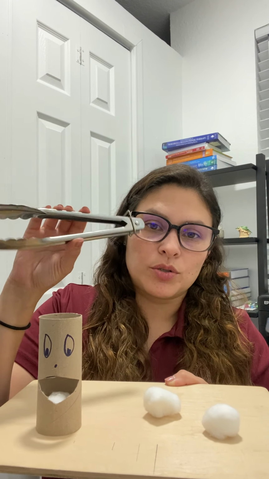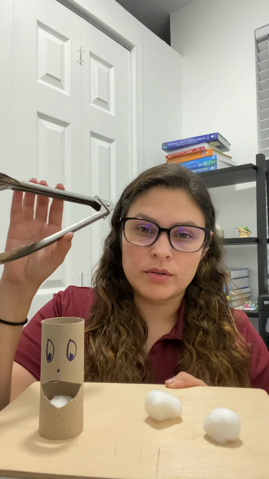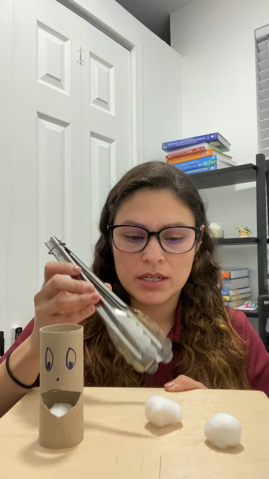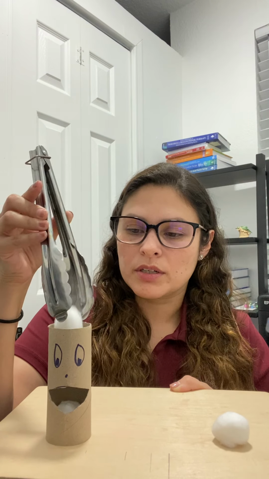If you have different colors of blocks, or maybe pom-pom balls, then you can also work on, okay, let's only pick up the blue one or the red one. So you're also working on preparation to use scissors. You're teaching the child how to open and close the scissors. In this case, this is the tongs. So we're gonna feed it.